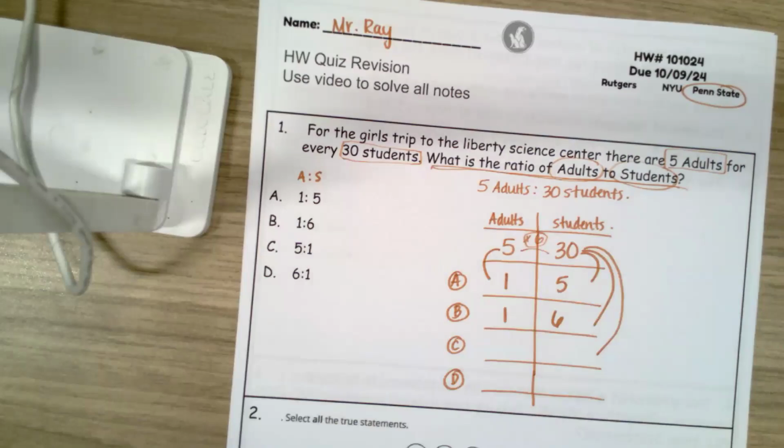To get from 30 to 5, I divide by 6. That is not equivalent because it's not multiplied or divided by the same number on both sides. To get from 5 to 1, you divide by 5. To get from 30 to 6, you divide by 5. It's divided by 5 on both sides, so B is correct.